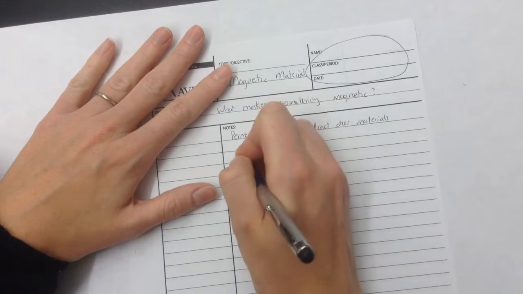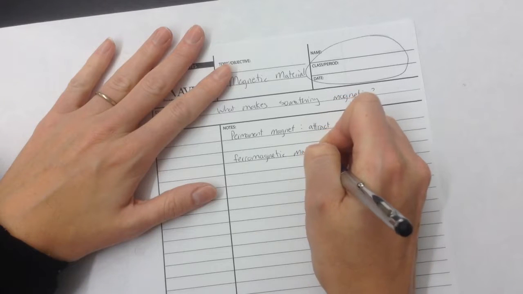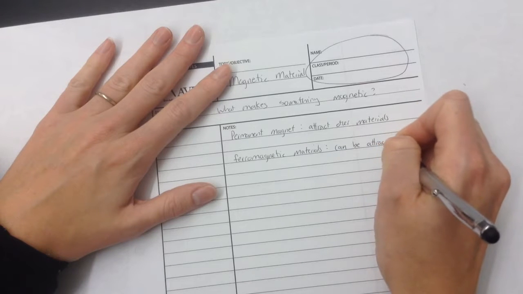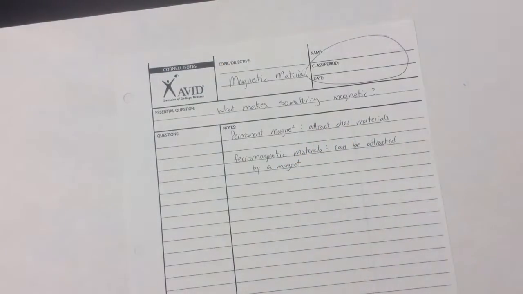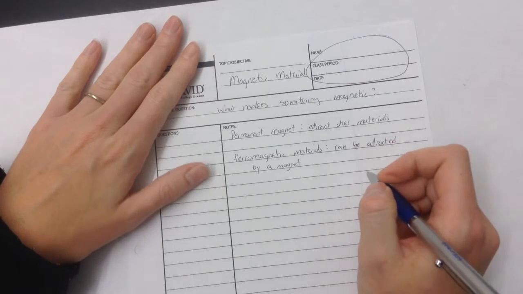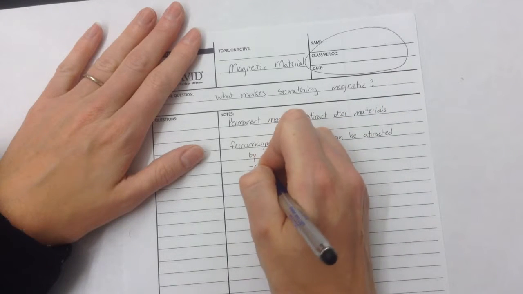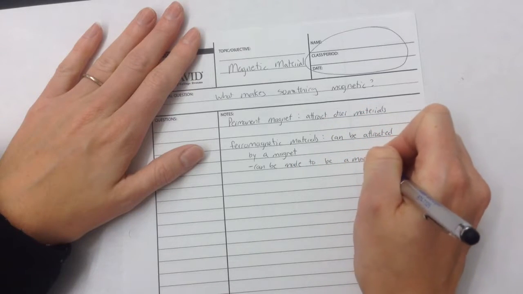And then we have these things called ferromagnetic materials, and these can be attracted by a magnet. Some of the other metals, cobalt, iron, those things are ferromagnetic, ferro meaning iron-like. They can be attracted to a magnet, but they themselves are not a magnet, but they can be made to be a magnet. Some of them can be made to be a magnet, but they're not a permanent magnet, and we'll talk about that too.